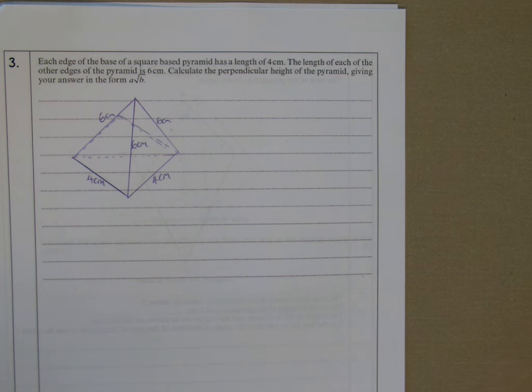Okay, each edge of the base of a square base pyramid has a length of 4 centimeters. And the length of each of the other edges of the pyramid is 6. So we want the perpendicular height of the pyramid, giving your answer in the form a root b.